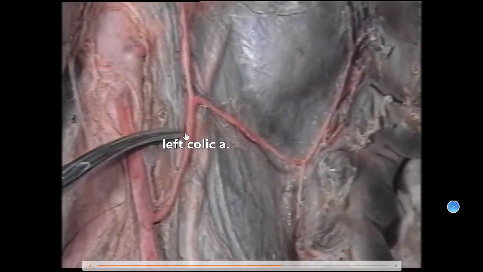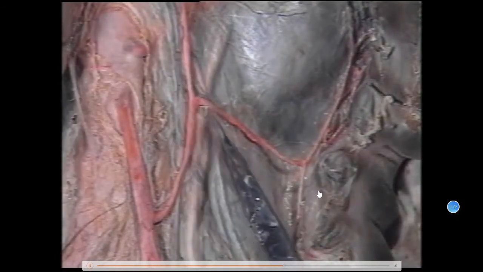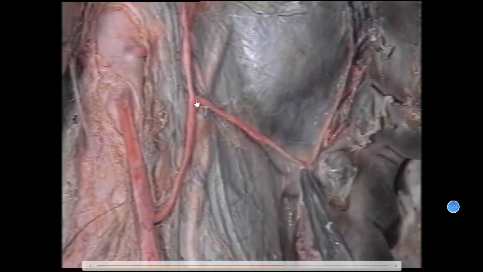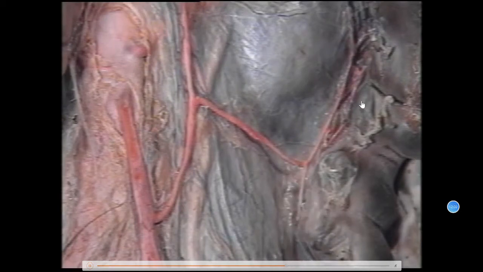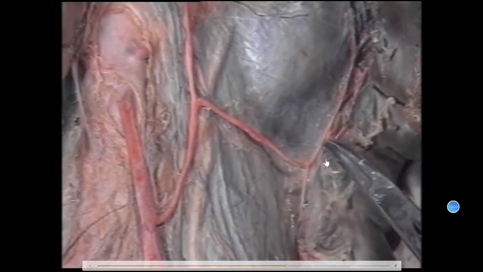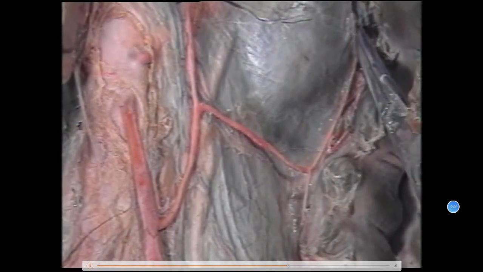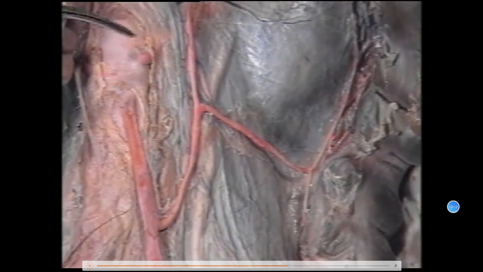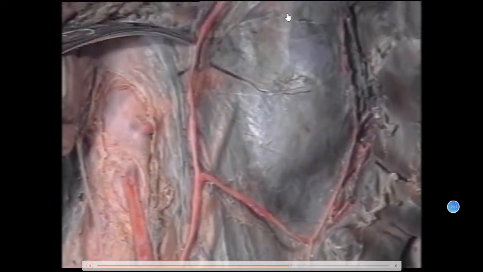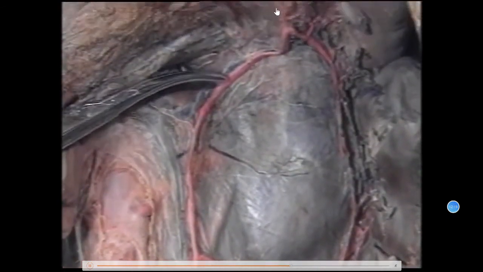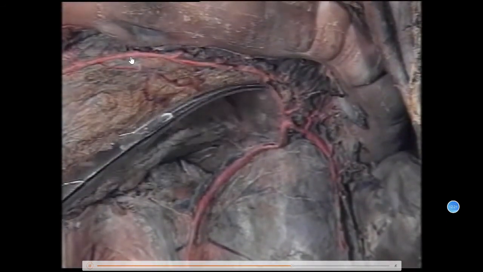The first branch is the left colic artery, with an ascending branch and a descending branch. The descending branch supplies the descending colon. The ascending branch goes to the transverse colon, then anastomoses with the left branch of the middle colic artery.